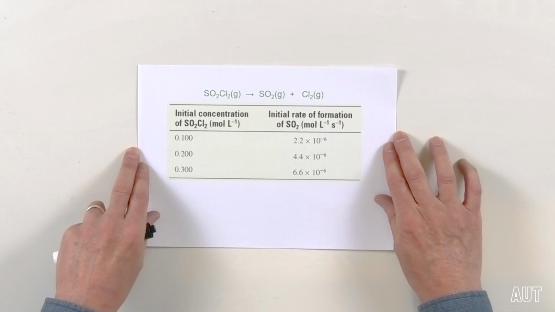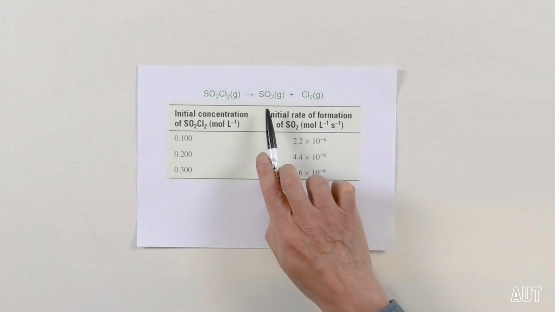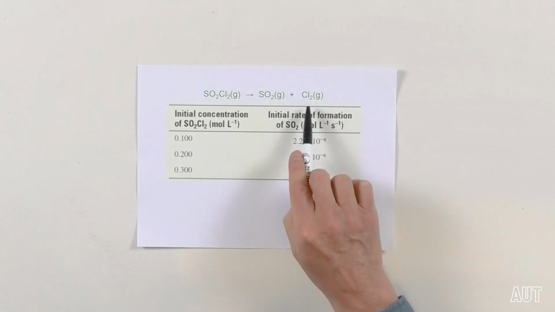The answer to the question of how we determine those individual orders is that we get given data, which come from a whole heap of experiments that we do. We then analyze those data, and from that analysis we can generally figure out the individual orders of the reaction and the overall order of the reaction. So here is the first example that we are going to be looking at: SO2Cl2, sulfuryl chloride, nasty stuff, reacting to give SO2, sulfur dioxide, and Cl2, chlorine gas.